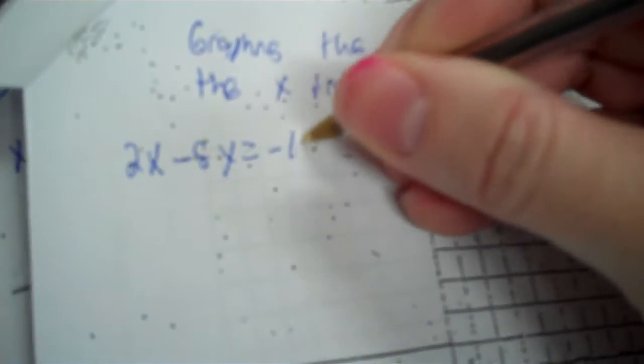Here's my equation, 2x minus 8y equals negative 16. Here's a nice thing. You don't need to have any letter by itself, so we can forget about that. But what we do need is to copy the equation down twice. We need a duplicate copy, because up here I'm going to do the x-intercept, and here I'll do the y-intercept.